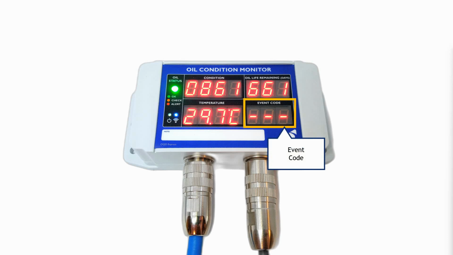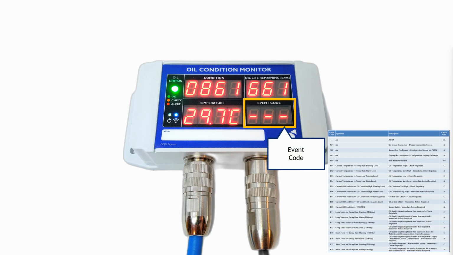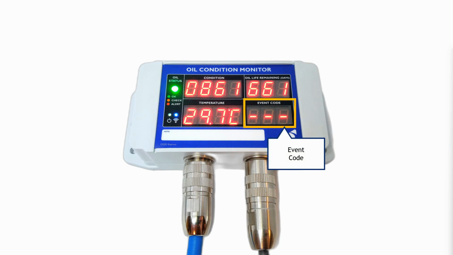The bottom right box is dedicated to displaying any event codes identified by the system. If the sensor identifies that the oil is not performing as expected, an event code will be displayed, and a full list of event codes is available on our website and in our documentation. In the event that any of the data on the display generates either a warning or an alarm, the traffic light in the top left of the display will change colour and event code will be shown.